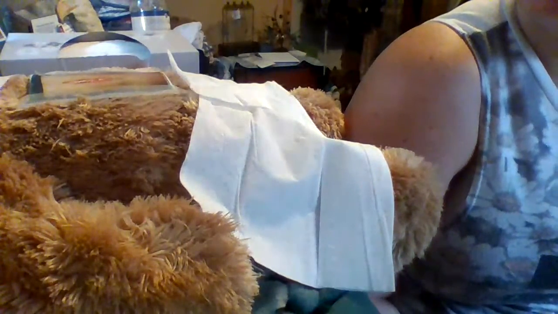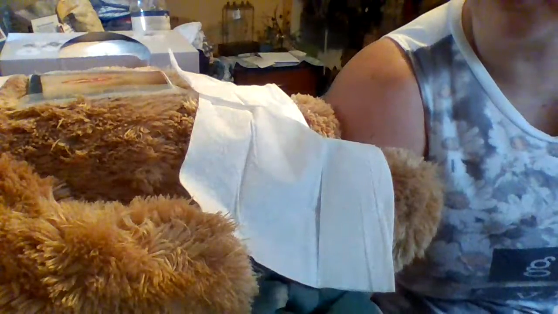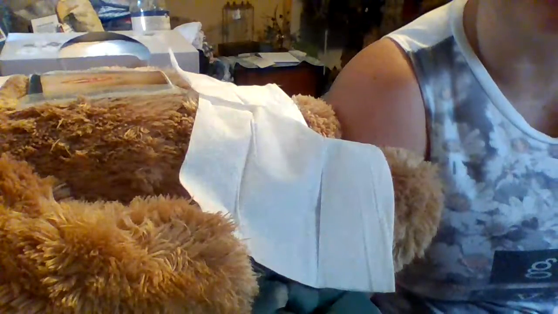So now that I have cleaned my wound, I'm ready to put on a new dressing. Now, based on the type of dressing that you're doing, you can either do dry or you could do wet to dry. I'm going to be doing dry because I can't really pack my wound.